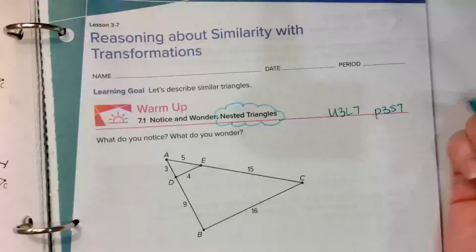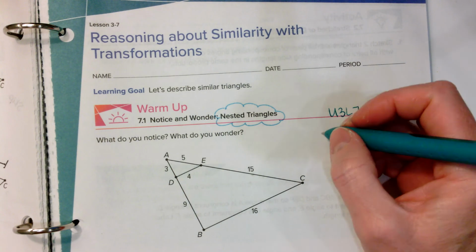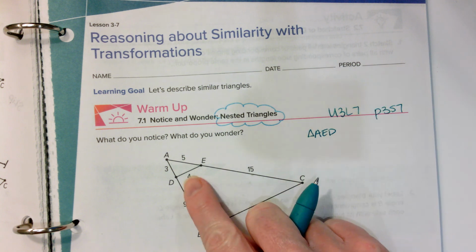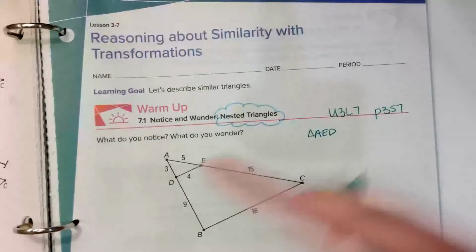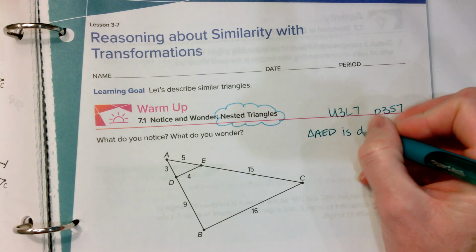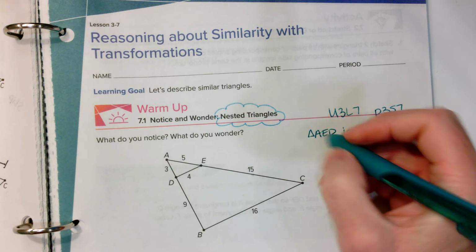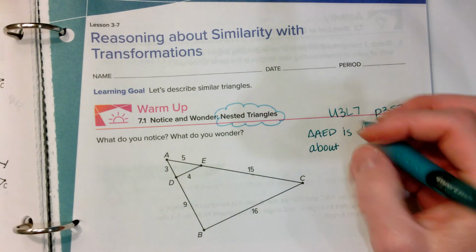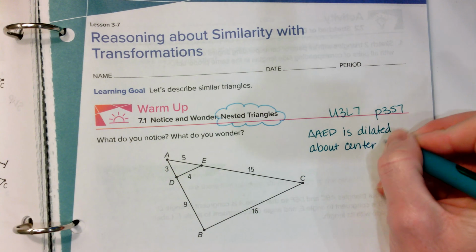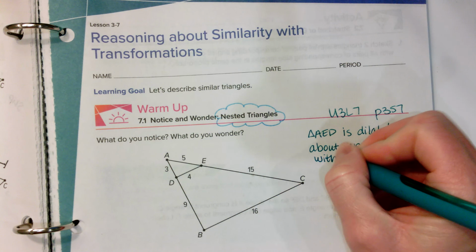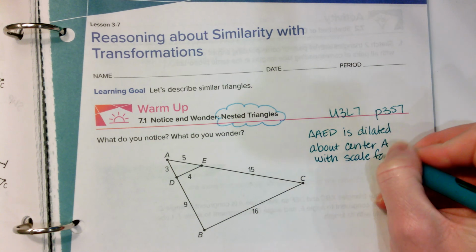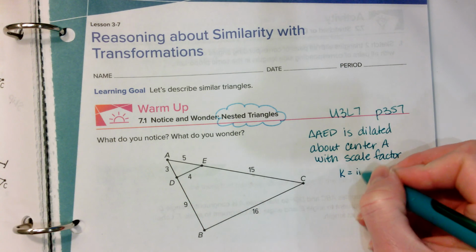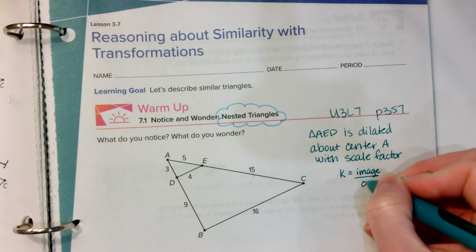In this nested triangle, it's really a dilation. This is really triangle AED. AED is my little triangle, has been dilated about center A. So everything's growing from this center A, about center A, with scale factor. So I need to determine my scale factor. Let's remember that my scale factor K equals an image side divided by an original side.